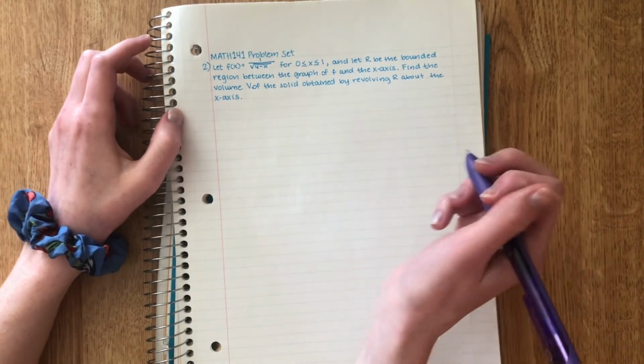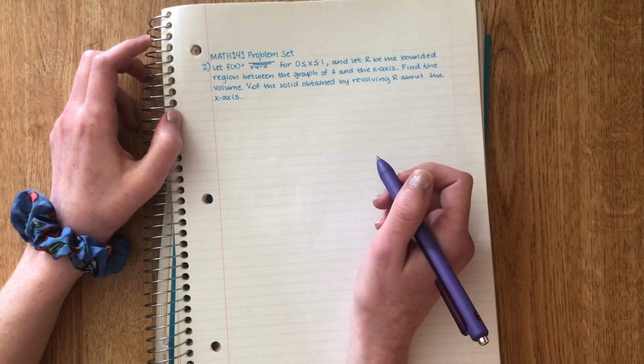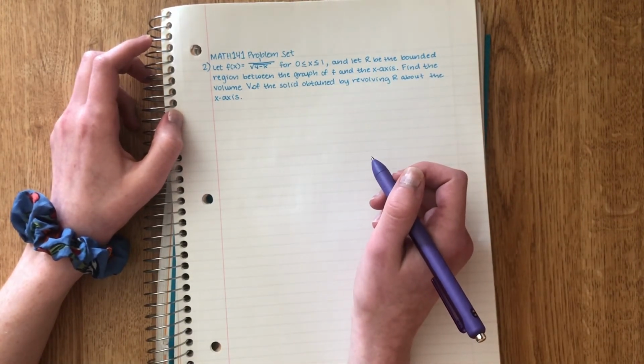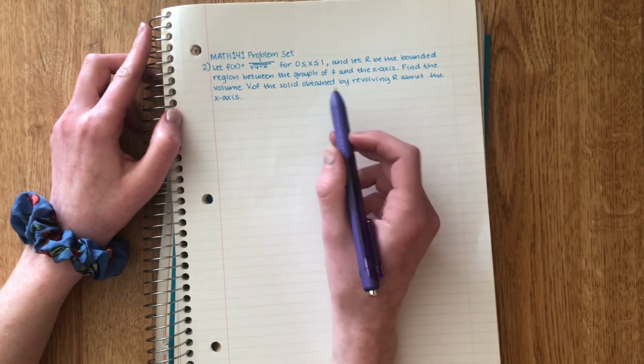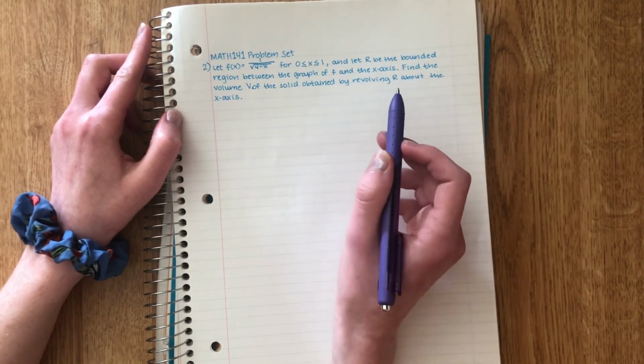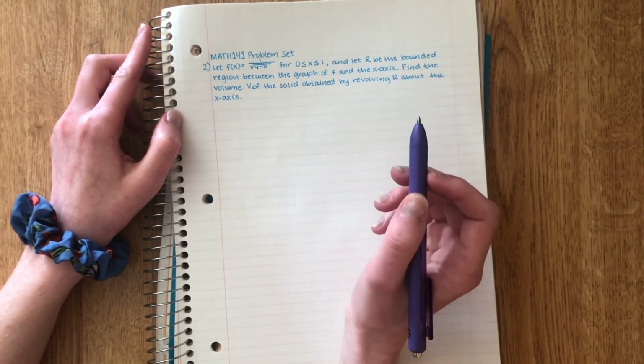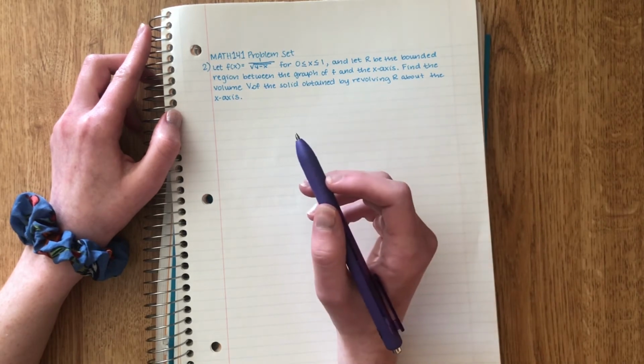So this problem says, let f of x equal 1 over the square root of 4 minus x, for 0 less than or equal to x, which is less than or equal to 1, and let R be the bounded region between the graph of f and the x-axis. Find the volume V of the solid obtained by revolving R about the x-axis.